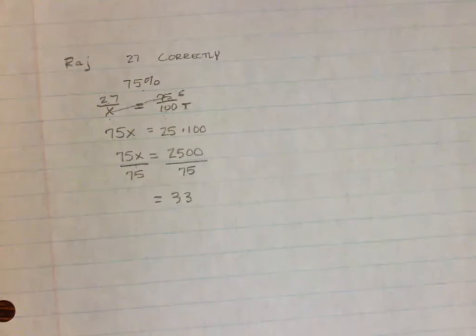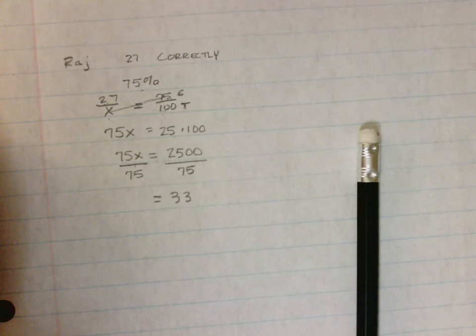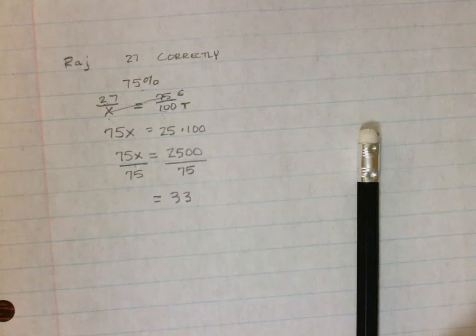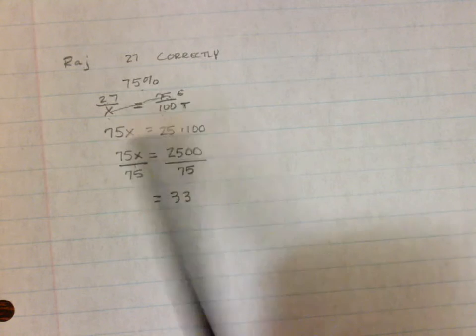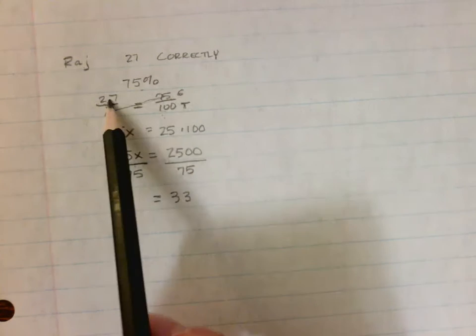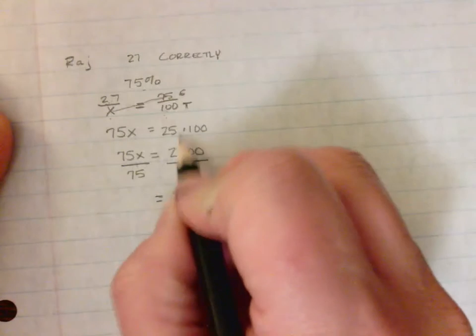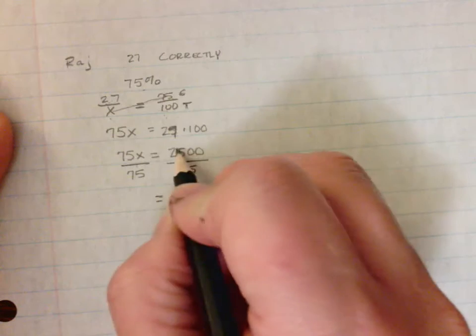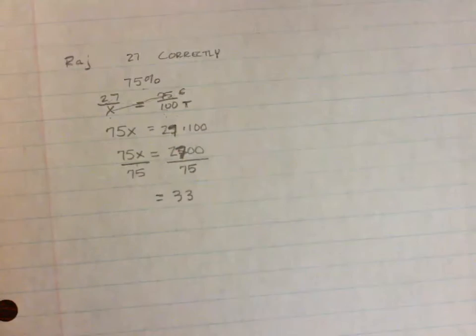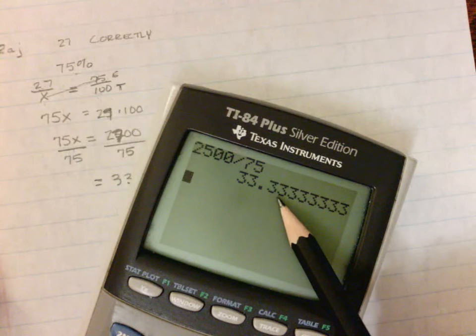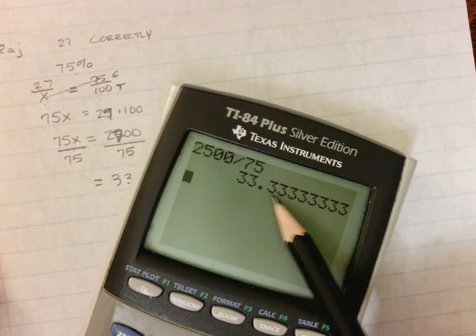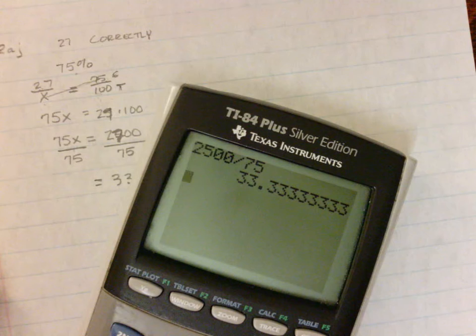Oops, that didn't work. Oh, and you know why? When you multiply 27 times 100, you don't get 25 hundred. Ha! It's always very gratifying to find your mistake, isn't it? So I want to show you why I knew that didn't work. Raj could not have had 1/3 of a question on his test, right? That decimal place. This number has to come out to be a whole number.